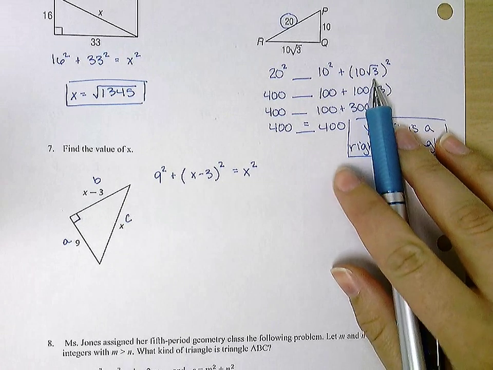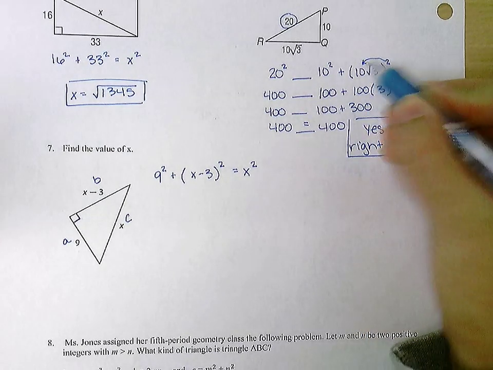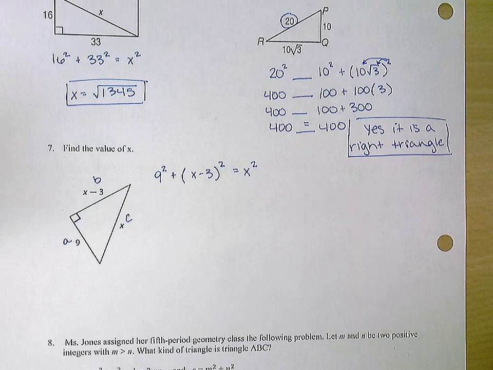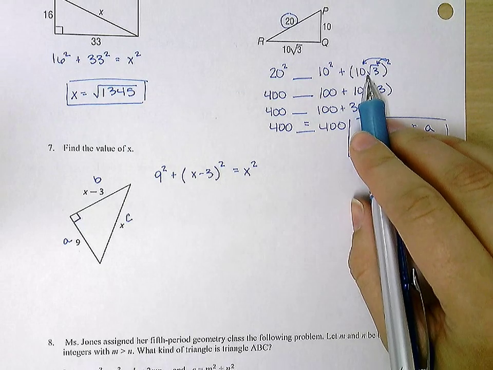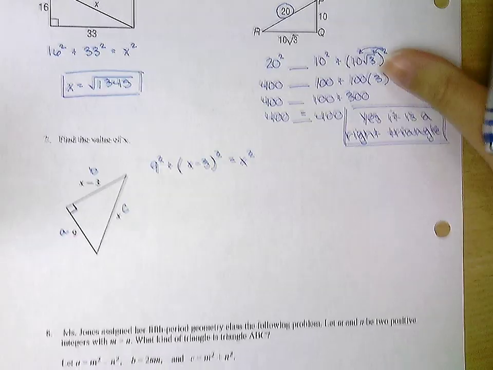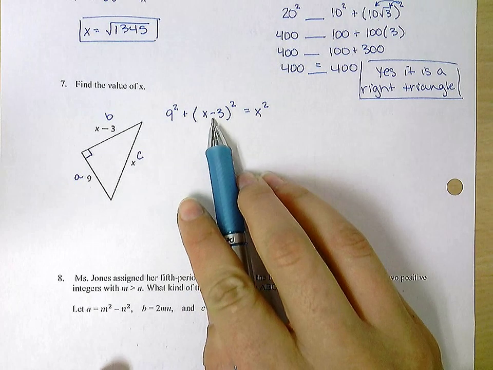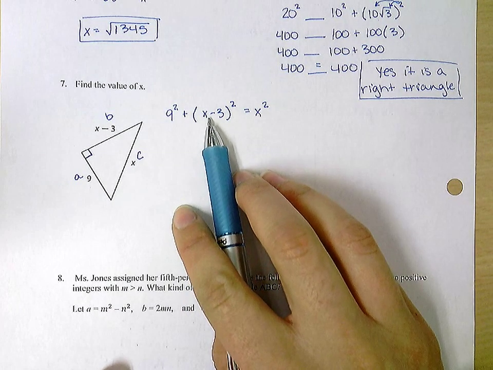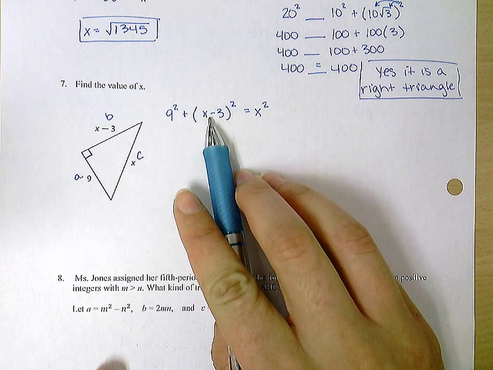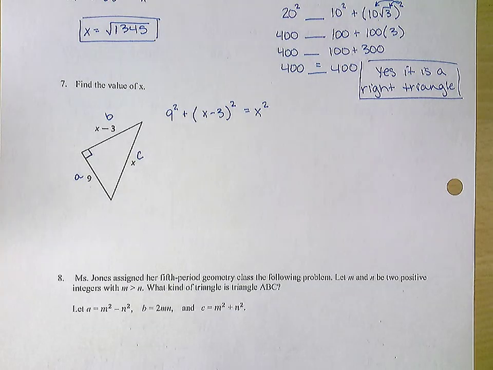So like I did up here, I distributed that square to 10 and the square root of 3. But I didn't have subtraction or addition between the two. In this one, I have a subtraction. What that means is I'm taking that quantity, x minus 3, and multiplying it by itself.